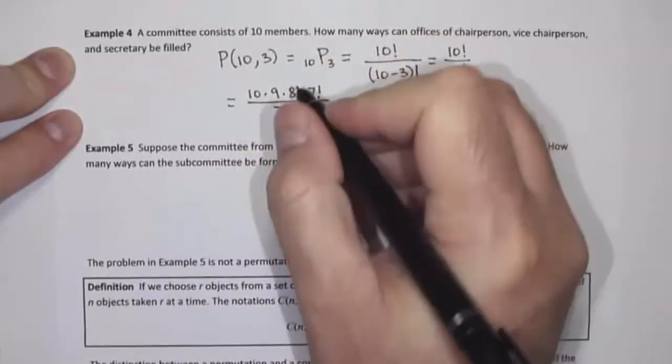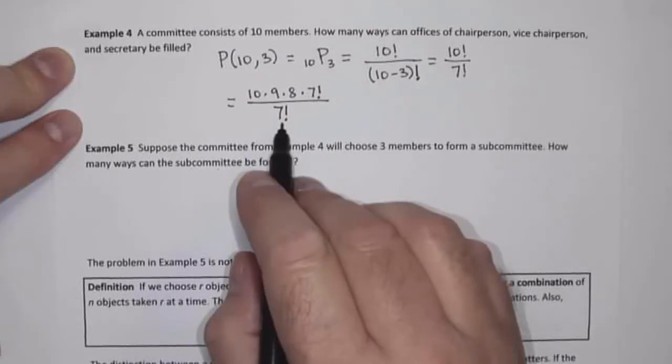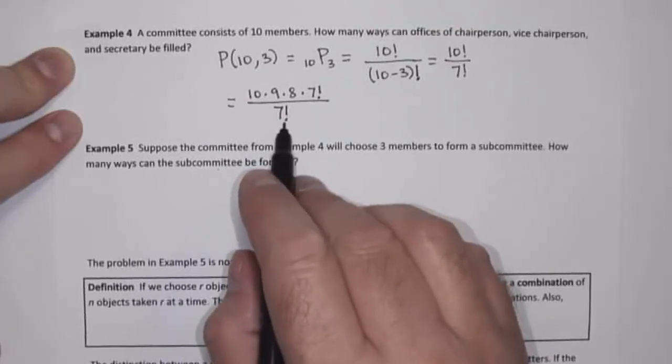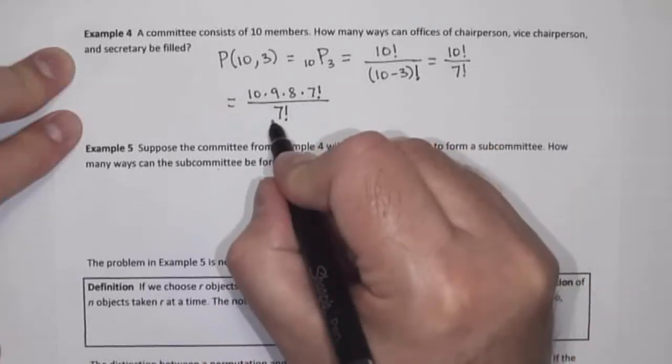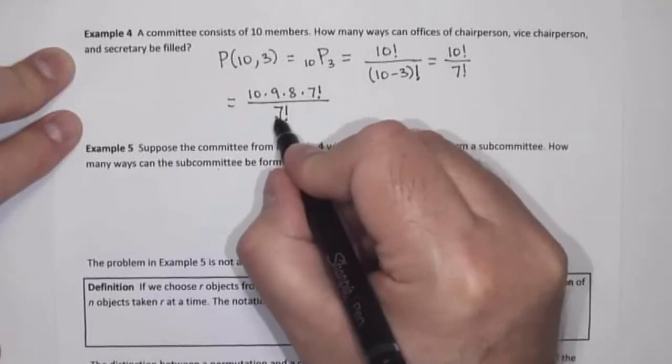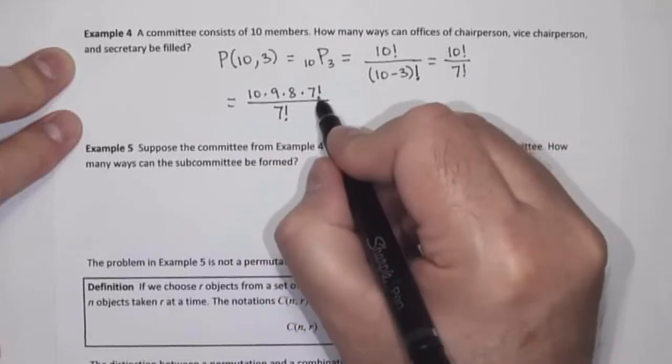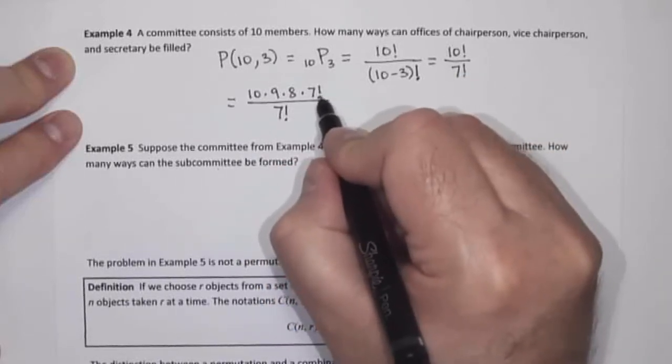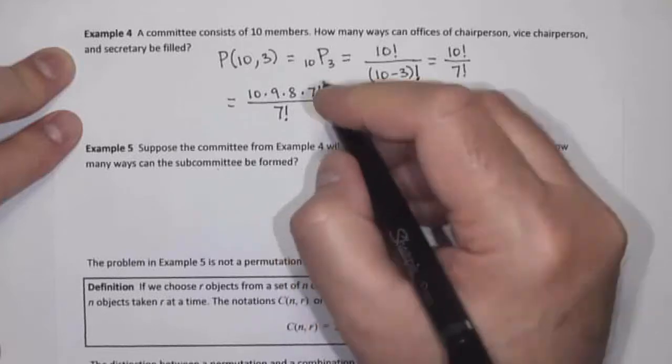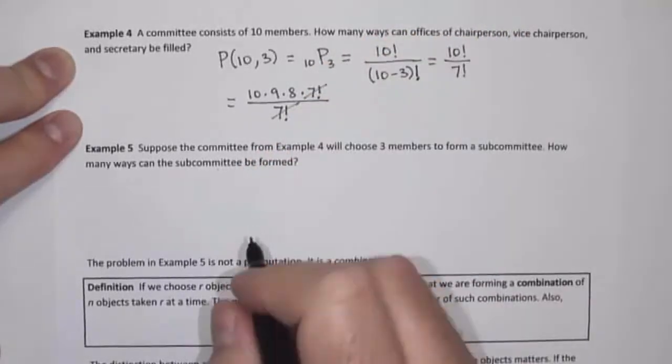And 7 factorial is 7 times 6 times 5 times 4 times 3 times 2 times 1, which I'm just going to leave written as 7 factorial. So the 7 factorial in the denominator is going to cancel with the 7 factorial in the numerator.